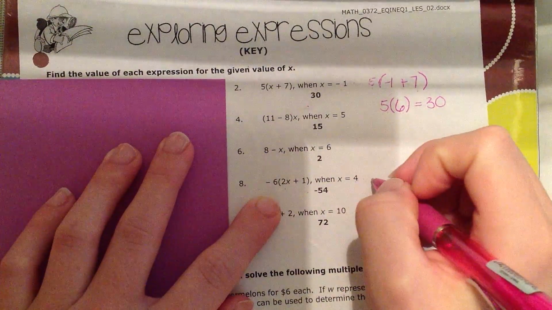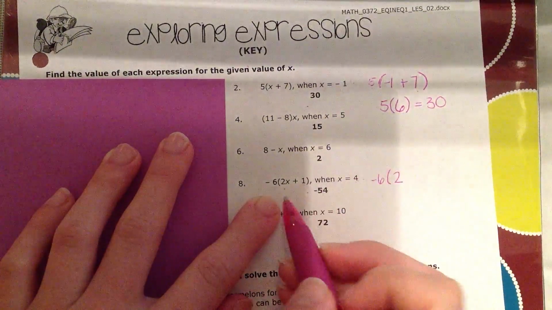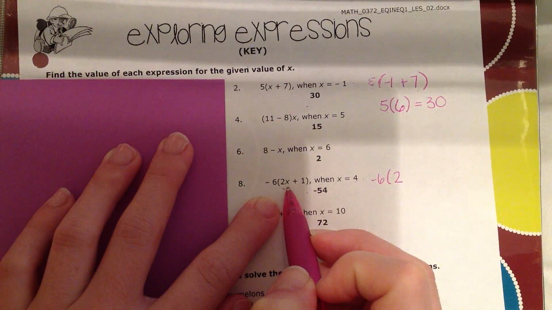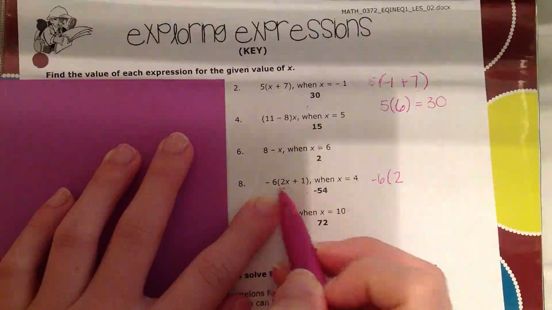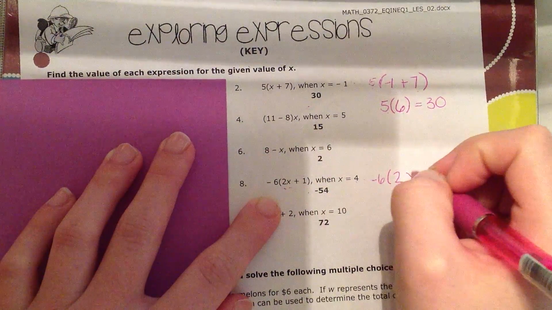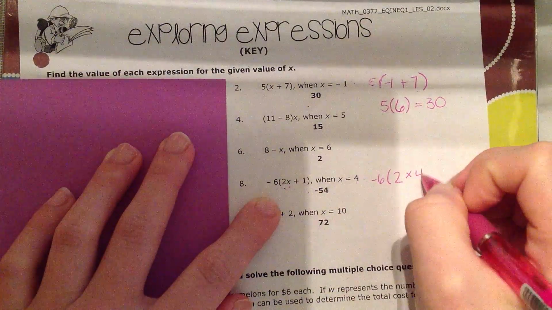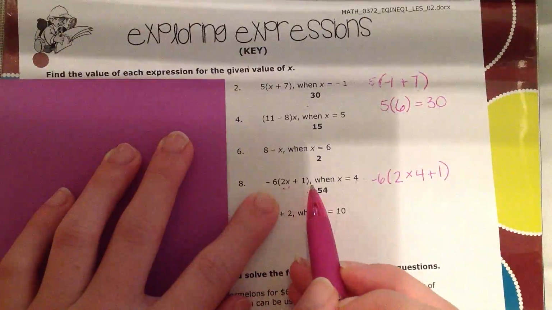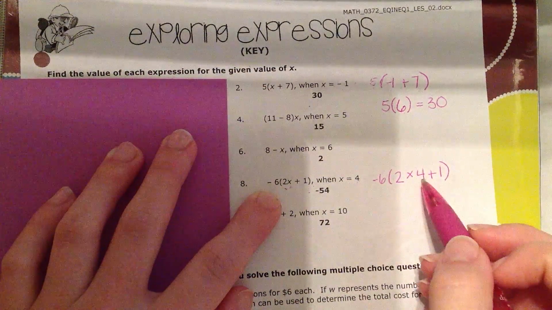Okay, so we have -6, and then we have 2. And when I'm looking at this, I know that I'm multiplying, because when you have 2 right up next to a variable, that's always multiplication. So it's going to be 2 times, and then instead of x, I'm going to put 4, and I'm going to add 1. Essentially all I did was rewrite this, and I just input 4. Now let's go ahead and solve.